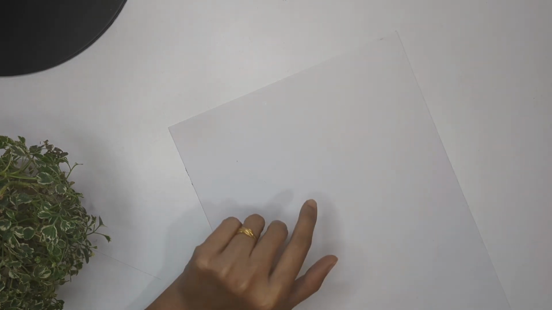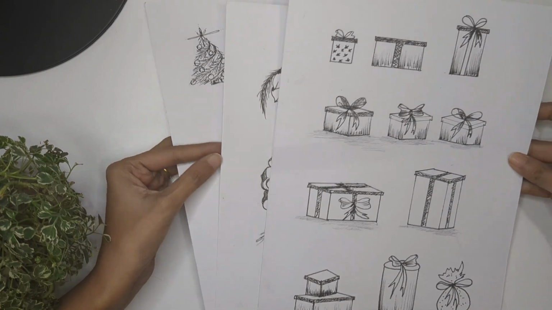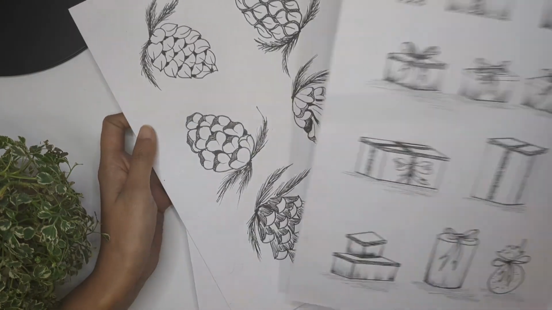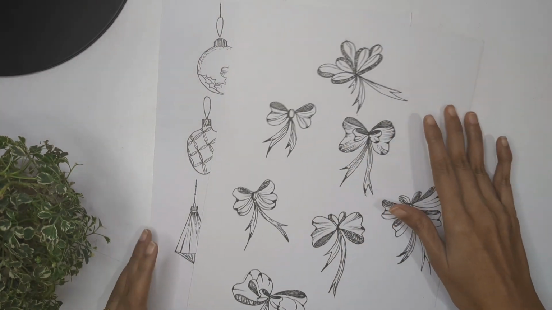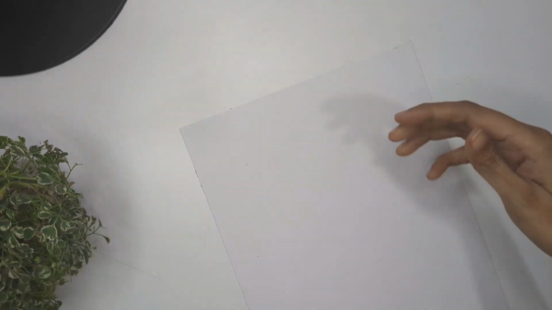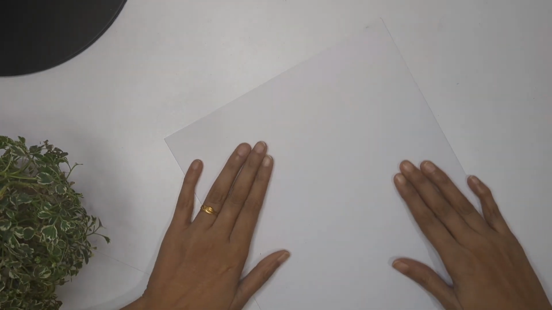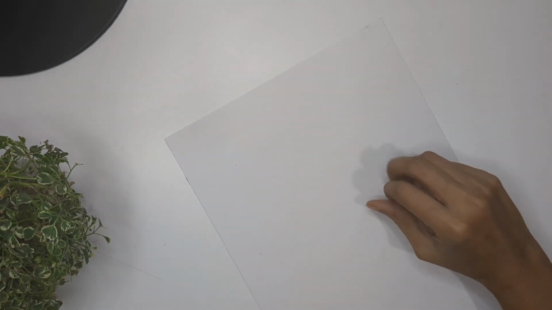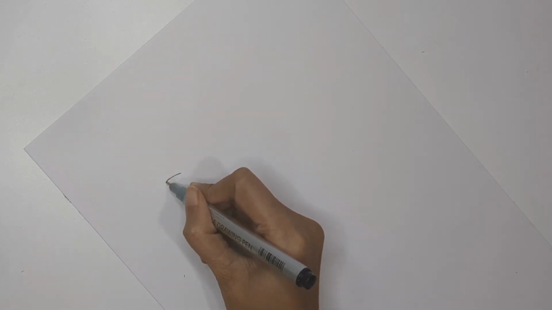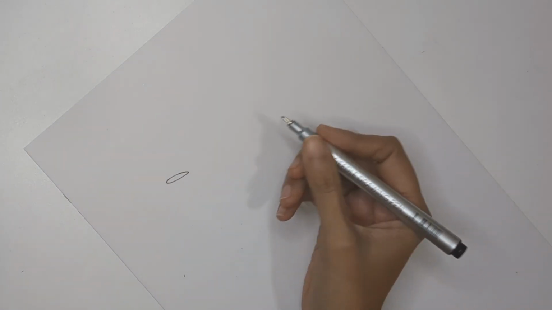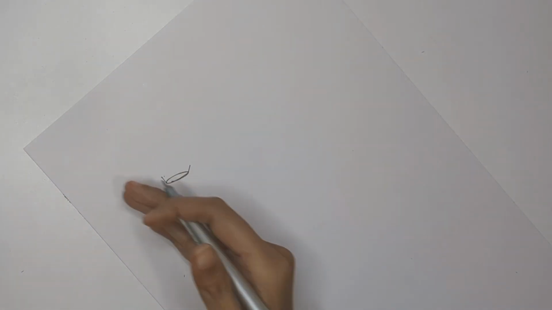So today is the last day of the Christmas Doodle series and we have learned so many things so far. I have explained everything in detail step by step. Even if you are a beginner, you can draw all these elements easily and utilize them in your painting. Today we are going to learn a few more drawings related to Christmas, and we are going to end this series with all the other elements that we can think of related to Christmas.